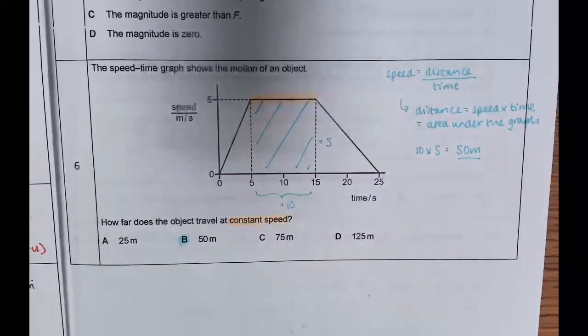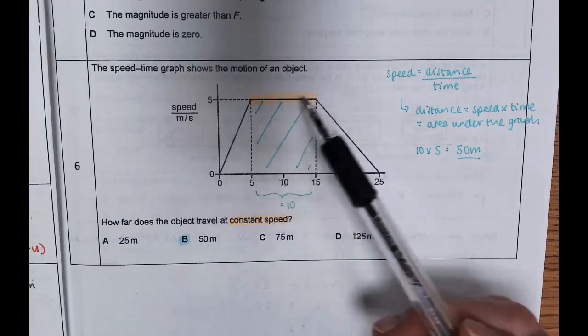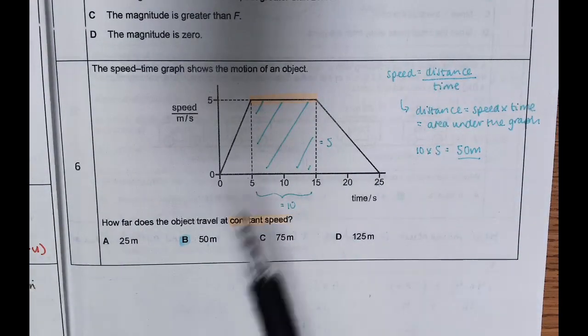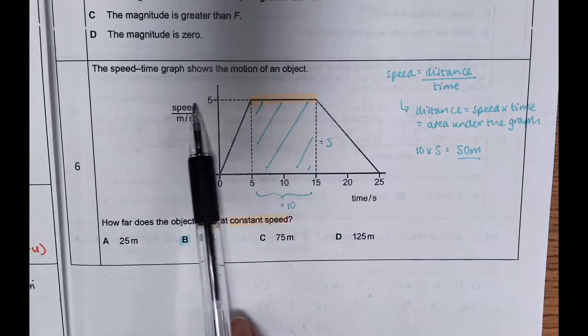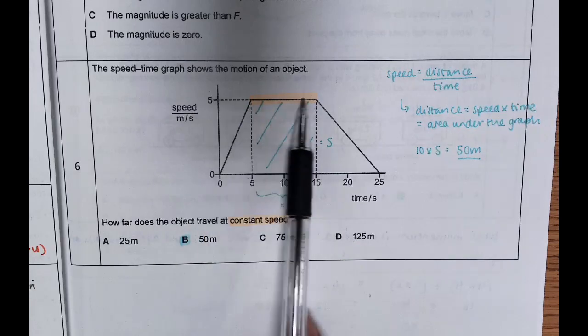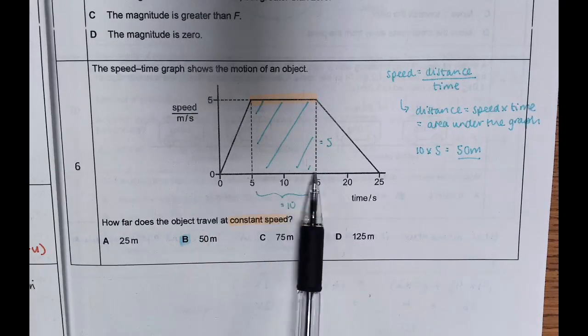In question 6, the speed time graph shows the motion of an object. How far does the object travel at constant speed? So the first thing is to look at the graph and decide when the object was moving at a constant speed. Clearly that's when it's just a horizontal line so that my y-axis value of speed does not change. So I'm only interested in what's happening during this time.